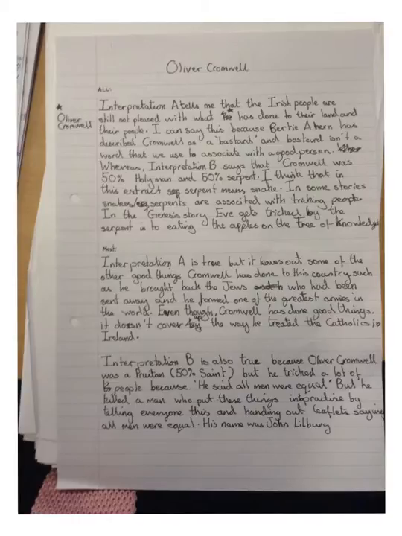Okay, I can see this because Bertie Ahern has described Cromwell as a bastard, and bastard isn't a word that you associate with a good person. Well, that's good. He's understanding that. Whereas interpretation B says that Cromwell was 50% holy man and 50% serpent. I think that this extract, serpent, means snake. In some stories, snakes and serpents are associated with tricking people. In the Genesis story, he gets tricked. Now, that's all very well. He understands it, but what I can see there is that he's not directly compared.